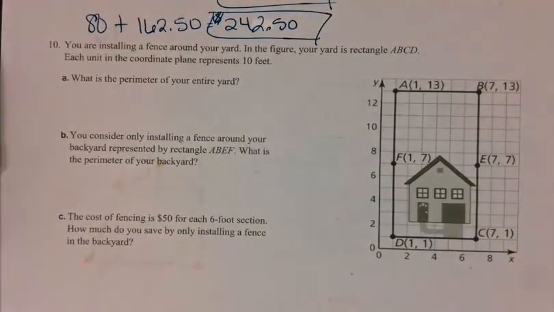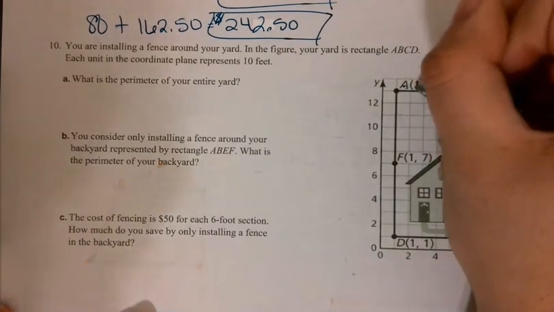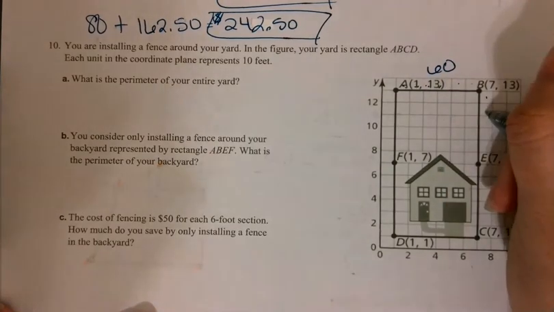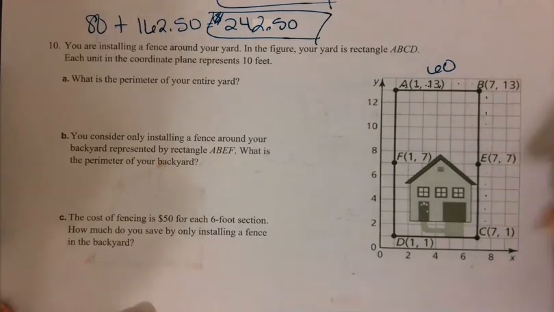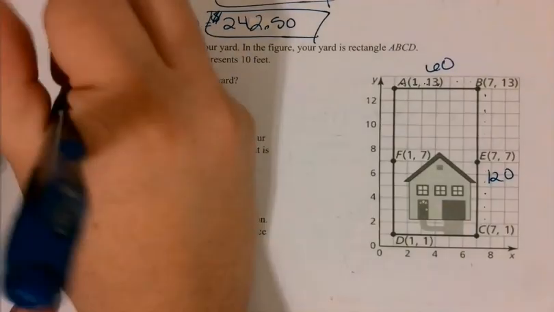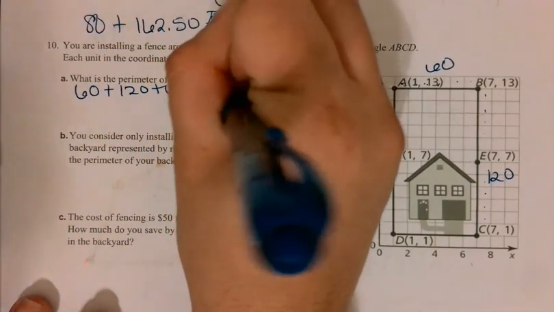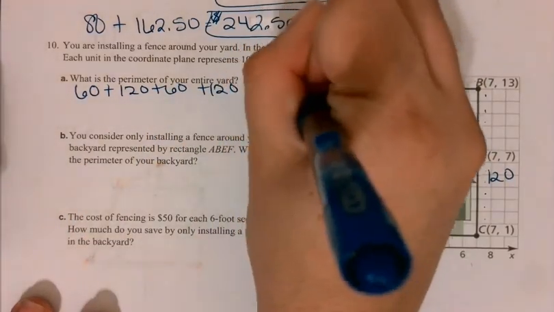This one is telling me I'm putting a fence around my yard, and my yard is the rectangle ABCD. Each point is 10 feet. So I want to figure out the perimeter of my yard. So I have 1, 2, 3, 4, 1, 2, 3, 4, 5, 6, so 60. 1, 2, 3, 4, 5, 6, 7, 8, 9, 10, 11, 12. So 120. So I'm going to add 60 plus 120 plus 60 plus 120. 180, 240, 360 feet.